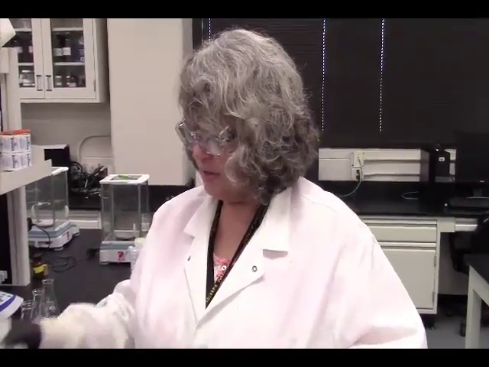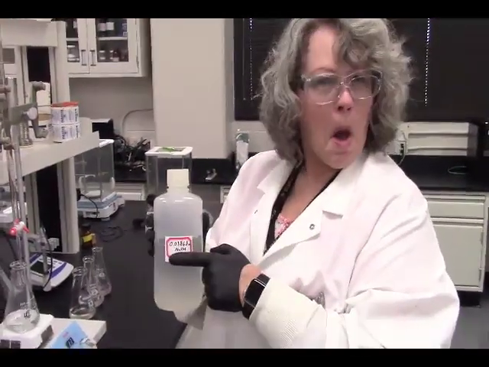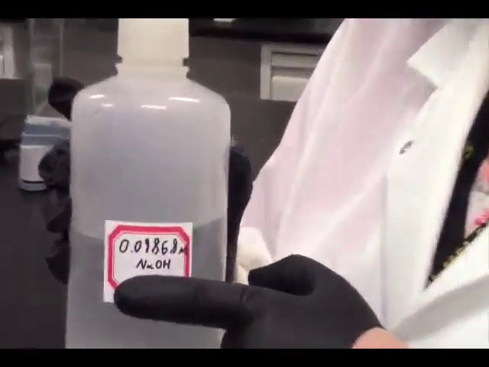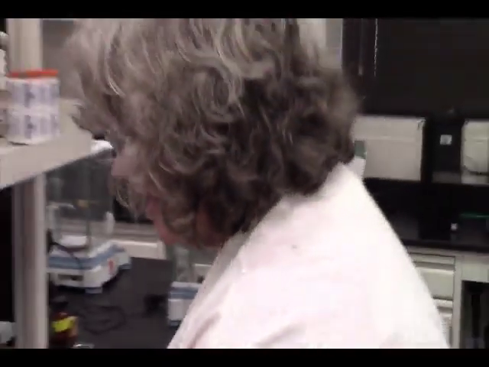Hi, we are going to be determining the content of ascorbic acid and vitamin C today. This is going to combine labs 8 and 9. Lab 8 is going to be the determination using an acid-base titration method. So we're going to be using 0.1 molar. This is our 0.1 molar that we're going to use that was previously standardized.